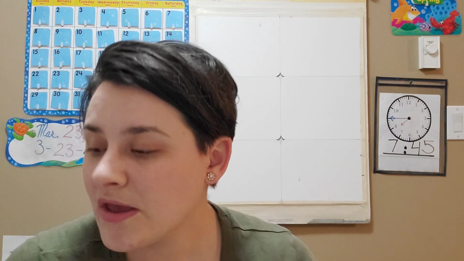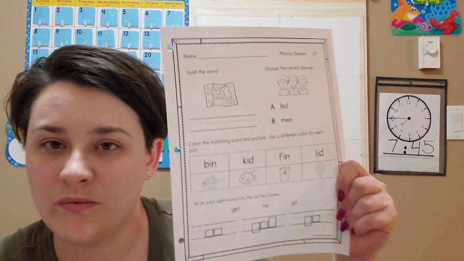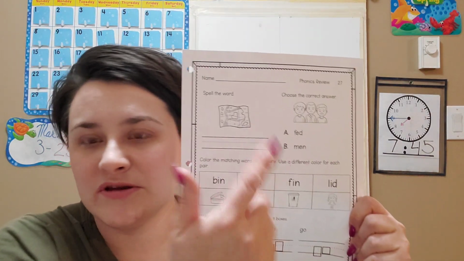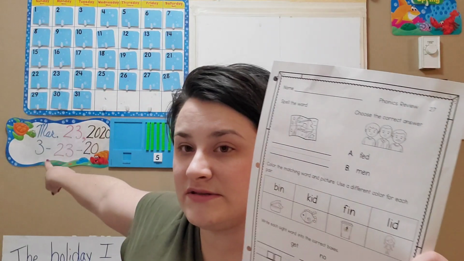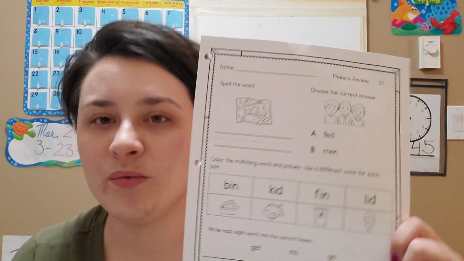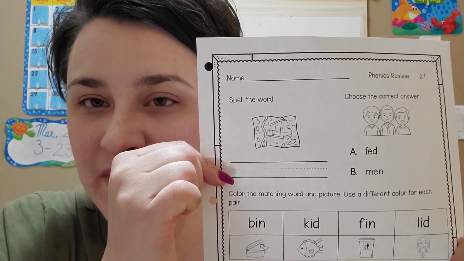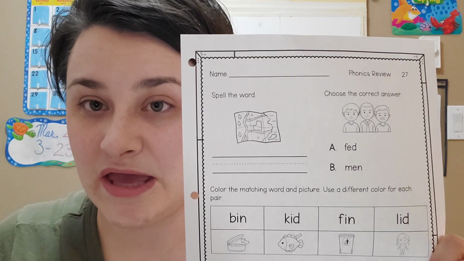Being that we're still in our binder, we're still doing some review. For the phonics review paper, this is the one that we're working on, and I'd like you to open it up. You can put your name on top if you want, but you can also put the date, 3/23/20. You can see it right there. And we're gonna go through this together, all right? So the first question is spell the word. Well, what does it look like? A map. This is a good chance for us to work on our cursive writing.